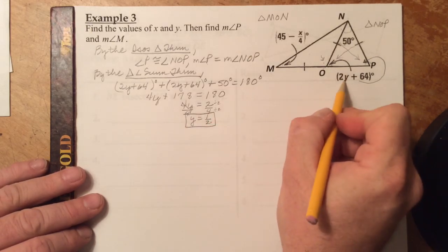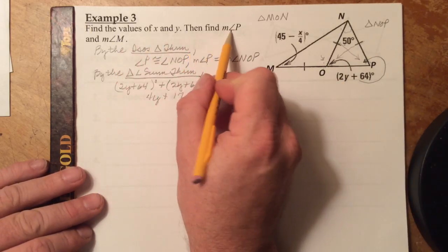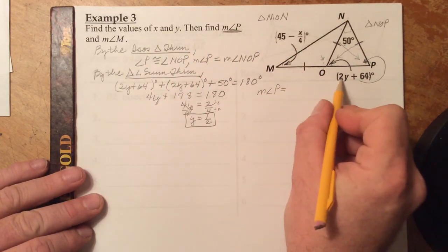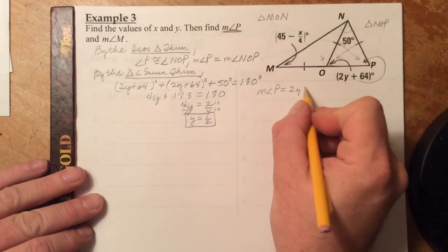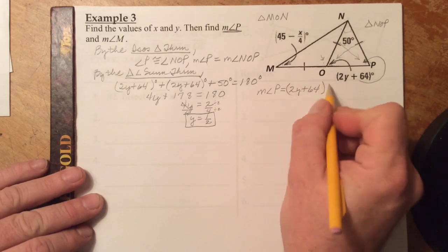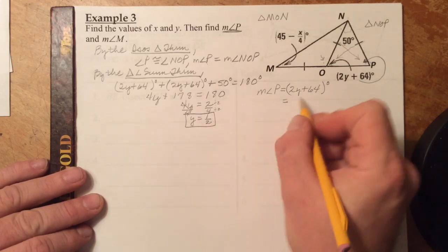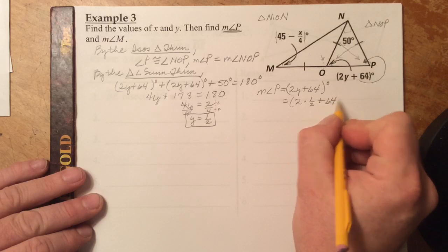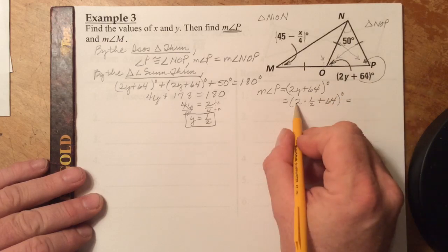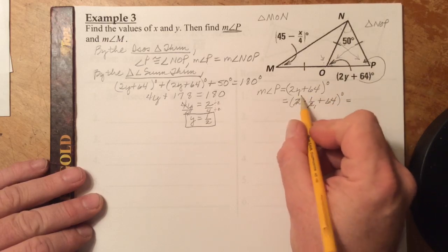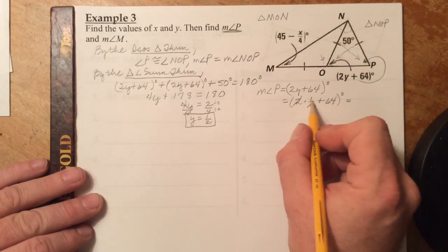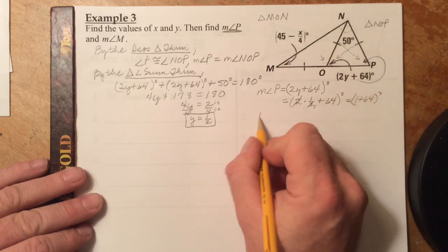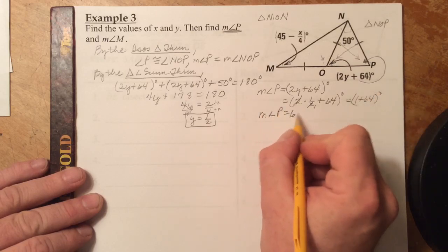Now that we have y, we can find the measure of angle P. So the measure of angle P was 2y plus 64 degrees. Substituting in y, we have 2 times 1/2 plus 64 degrees. 2 times 1/2, those divide out, and we get 1. 1 plus 64 degrees. So the measure of angle P is 65 degrees.